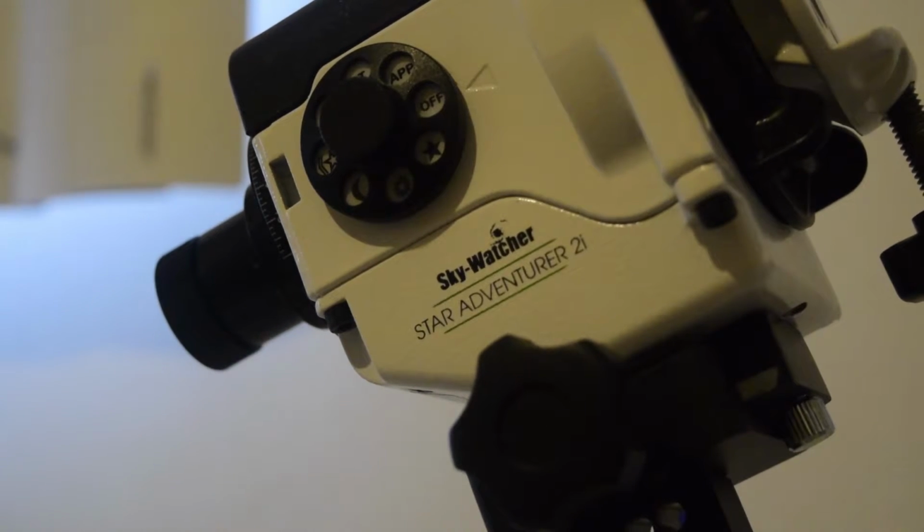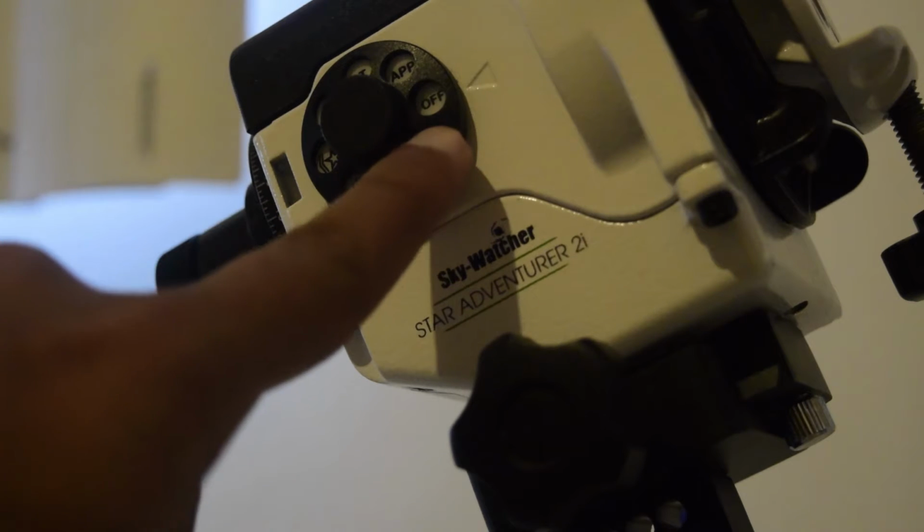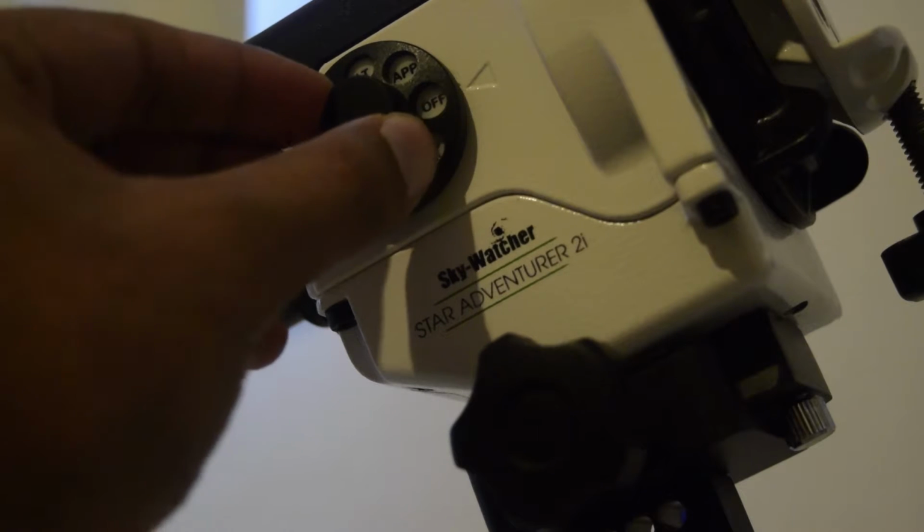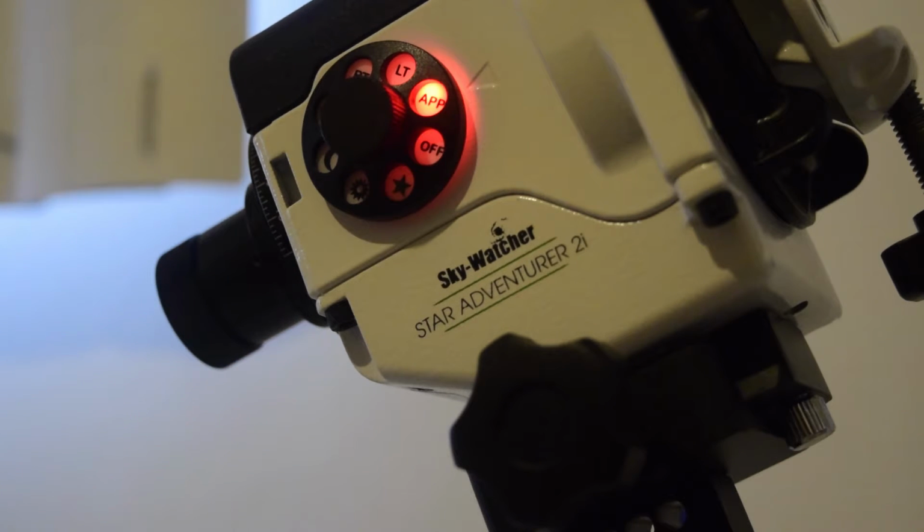Let's get started. First thing you need to do is to connect your tracker to a steady power supply so that you do not have power disruptions. Next thing you need to do is, using the side knob, turn it onto the app mode. As you can see, once the app mode is selected, your Skywatcher will be turned on and the red light will be indicating your app mode is selected.